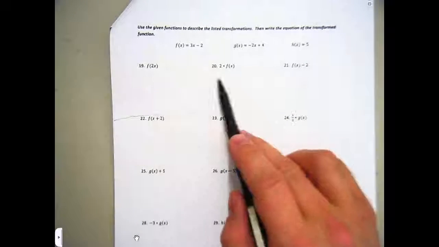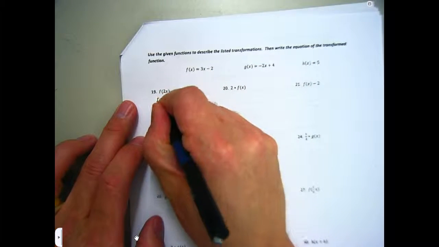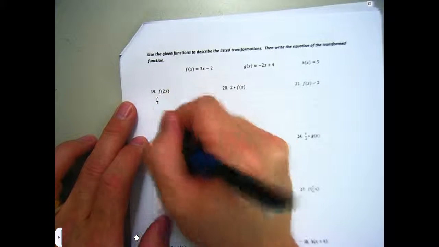We're going to be just using f for these first three. So let's go ahead and do this. What I want you to do is find out what f of 2x is, please. Figure out what f of 2x is.